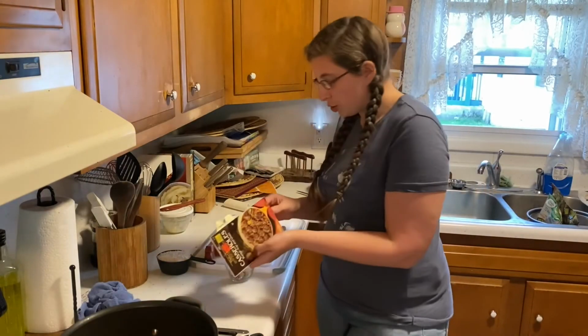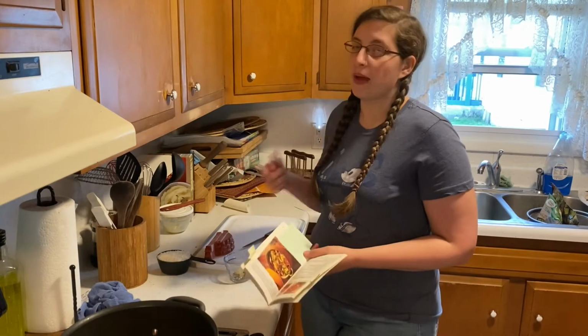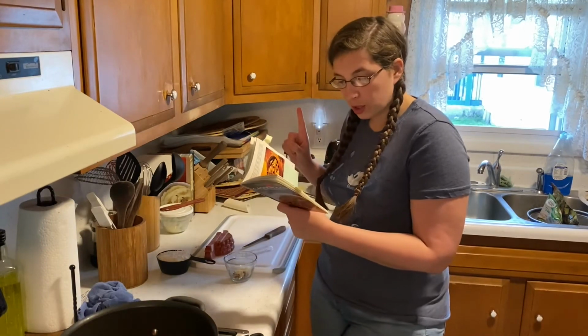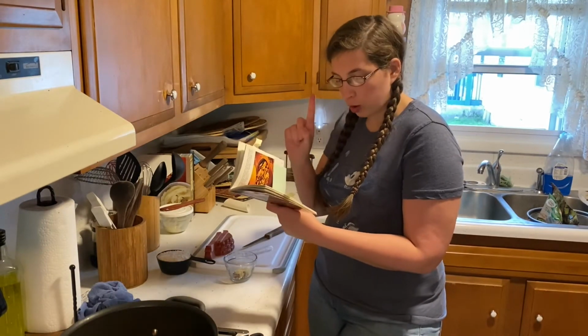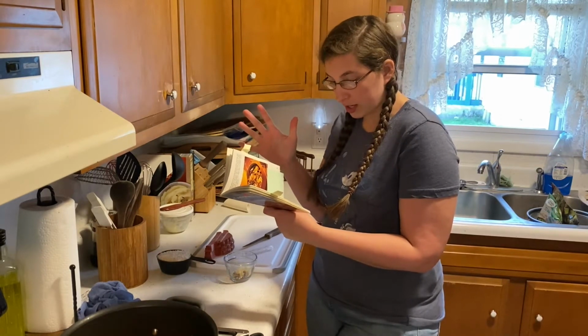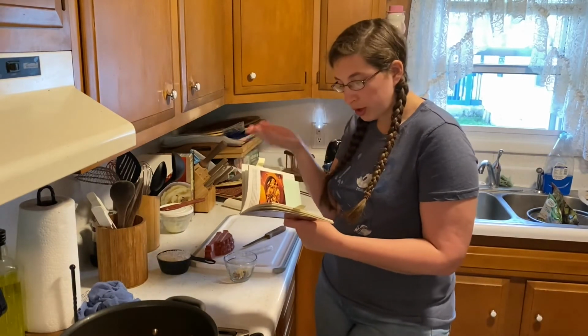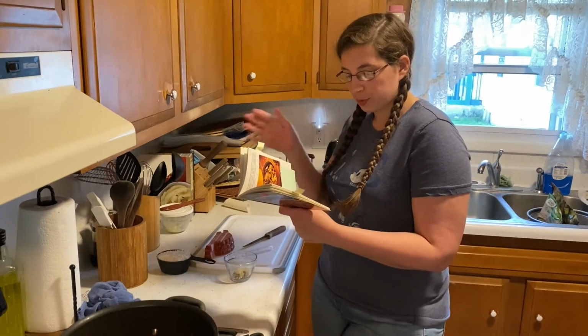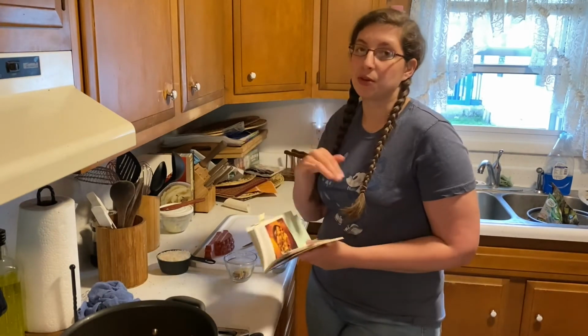All right, it has been the full 30 minutes, so now we are going to add in the second batch of ingredients, which, looking at this, is our rice, ham strips, thyme, red pepper, and garlic. So we'll bring that back to a boil, reduce the heat, cover it, and let it simmer for another 20 minutes.